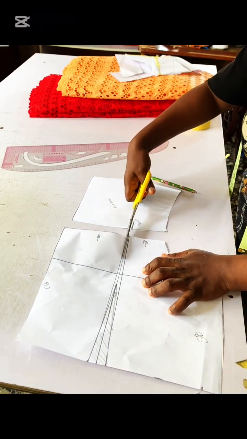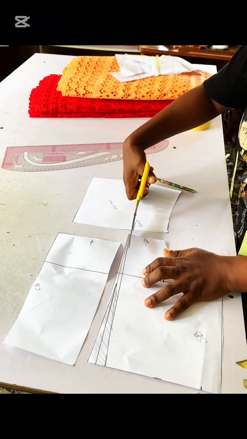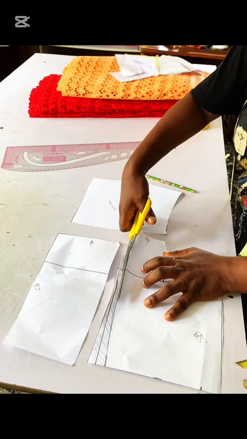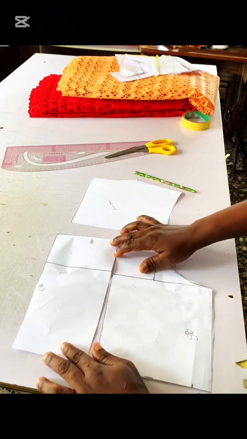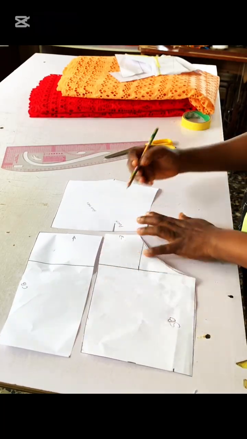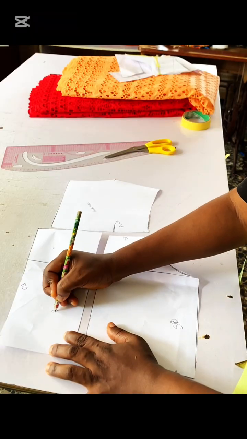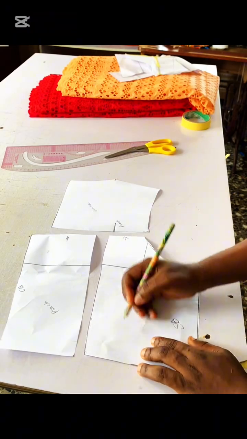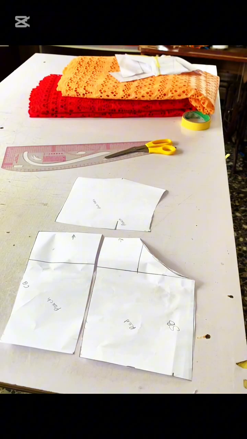Then all I'm going to do is to cut out the darts. All right, so we have this. So these ones are going to be altered into panels. So I'm going to use peach lace for this. For the CB, we are using the peach, and for the SB, we are using the red. So the next thing is to go ahead and transfer both front and back on fabric.